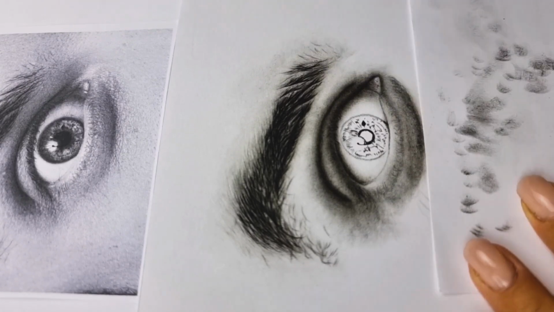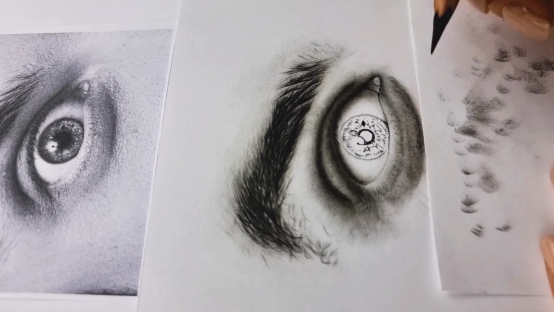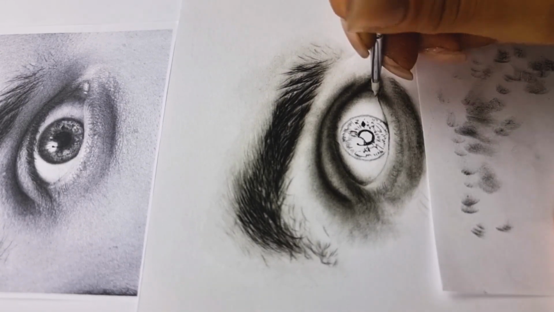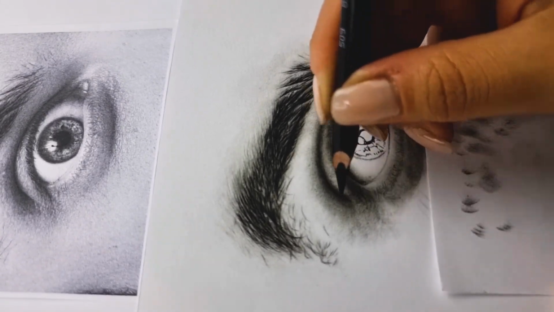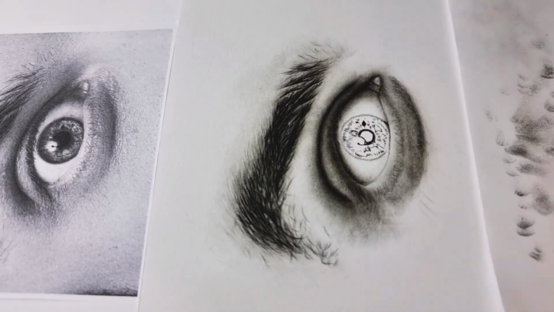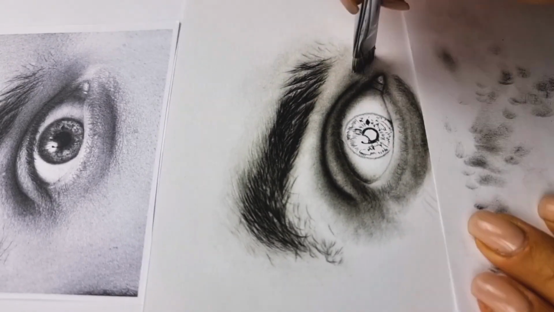With a charcoal pencil, I define the main and dark lines again. Then, with a number 0 soft flat brush, I soften the parts that I drew with the charcoal pencil. And then with the hard brush, I draw a general shadow in all parts of the eye.